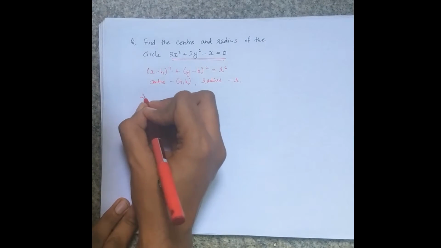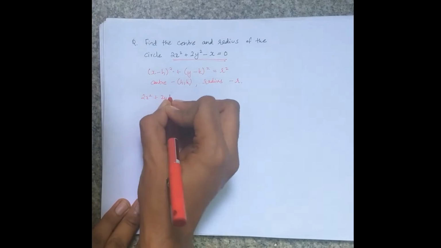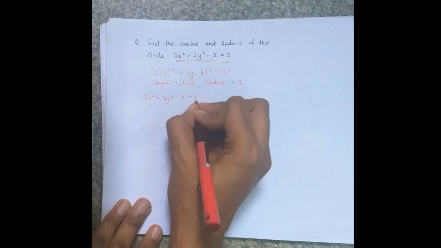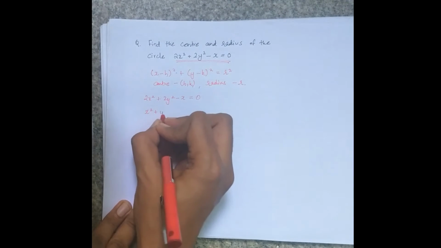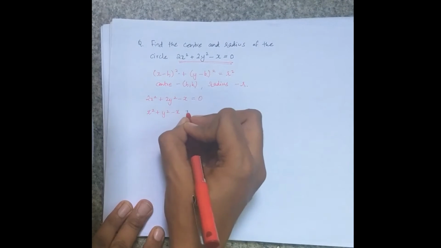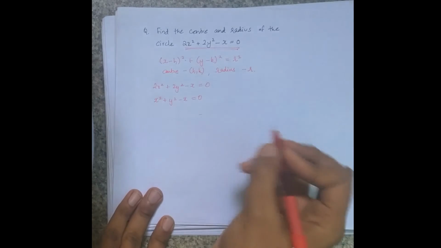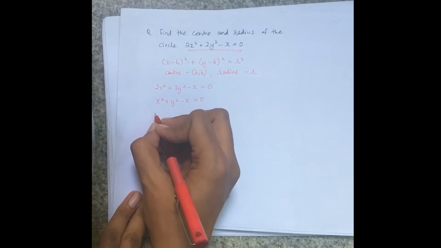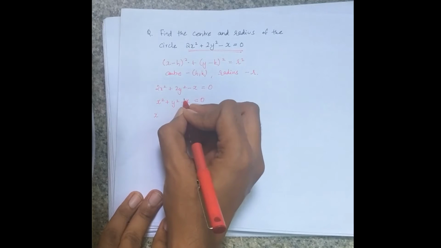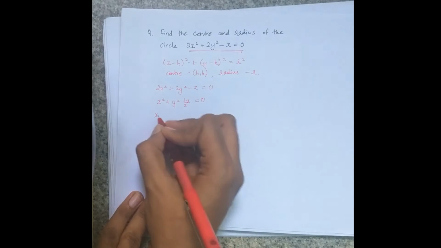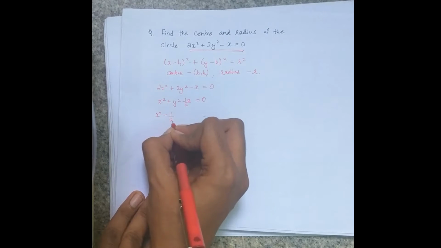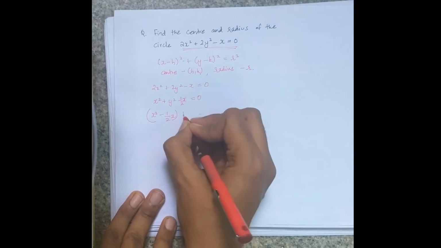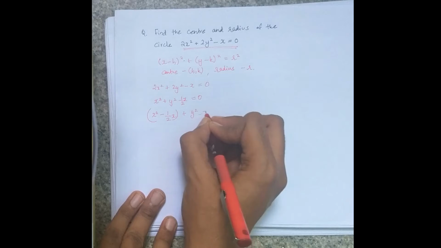So how do you begin to simplify this? Well, 2x square plus 2y square minus x is equal to 0 can be divided by 2 on all sides to simplify to x square plus y square minus half x is equal to 0, right? Which can then be rearranged to be written as x square minus half x plus y square is equal to 0.